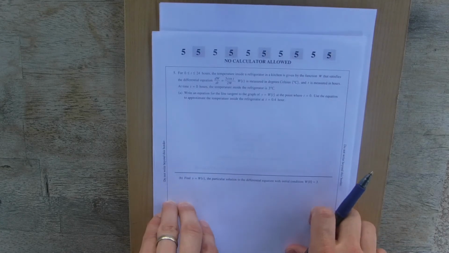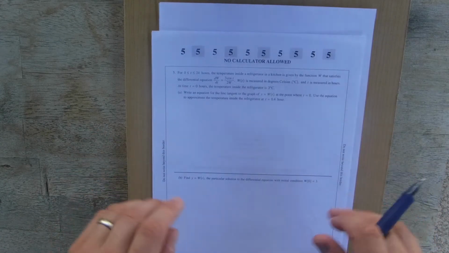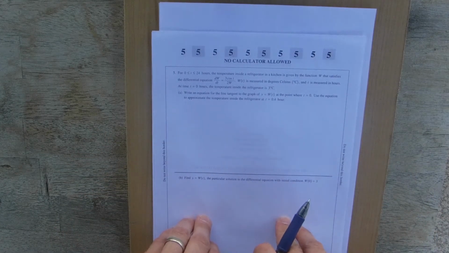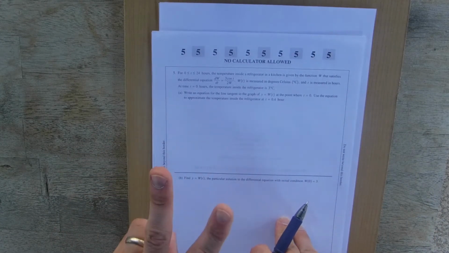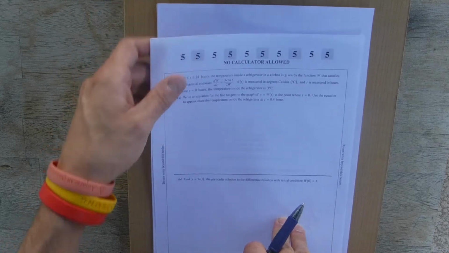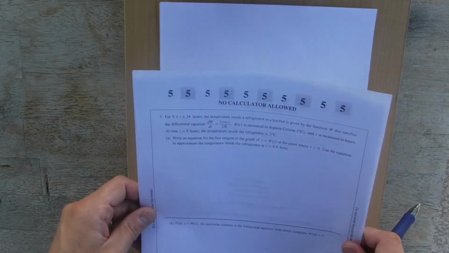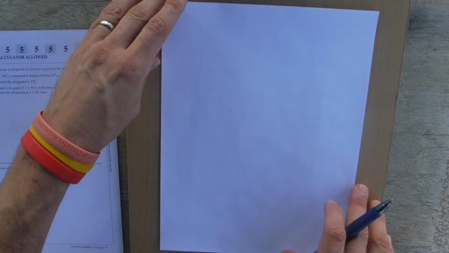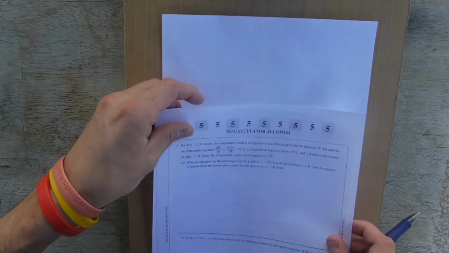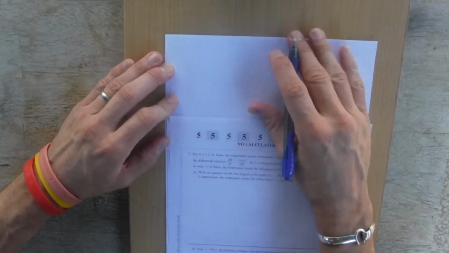Alright, write an equation of a line tangent to the graph of y is equal to W of T at the point T is equal to 0. Second part: use the equation to approximate the temperature inside the refrigerator at T is equal to 0.4 hours. Okay, so the first thing is what is the equation of that tangent line, and then we're going to use that tangent line as a linear approximation. Alright, so here we go.